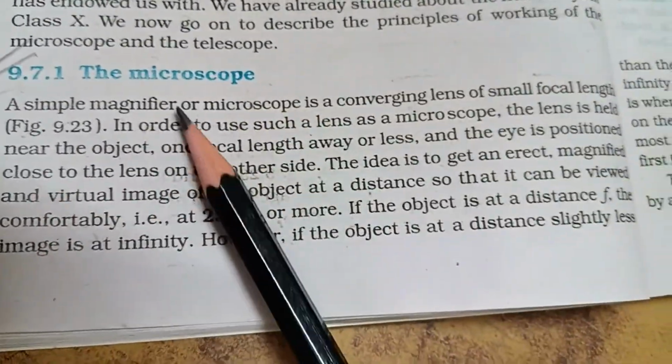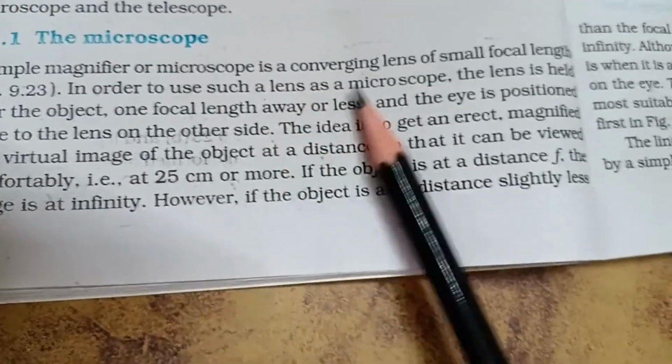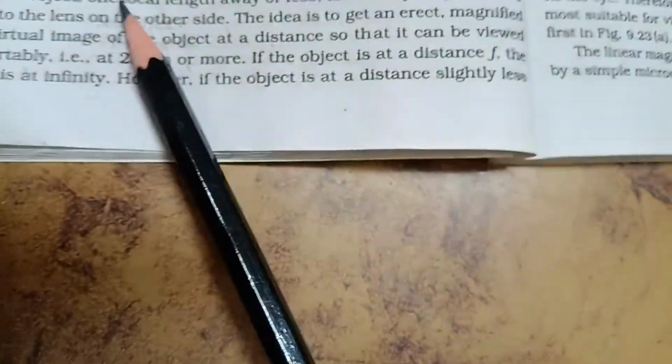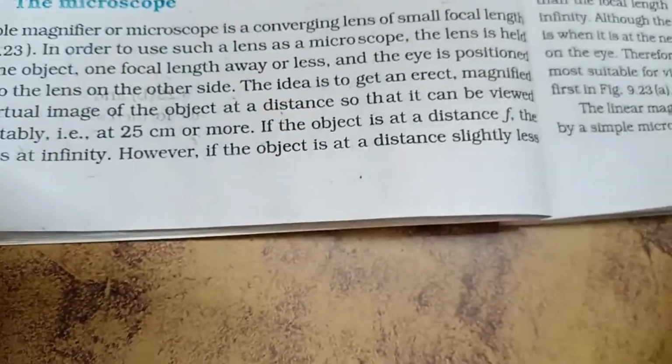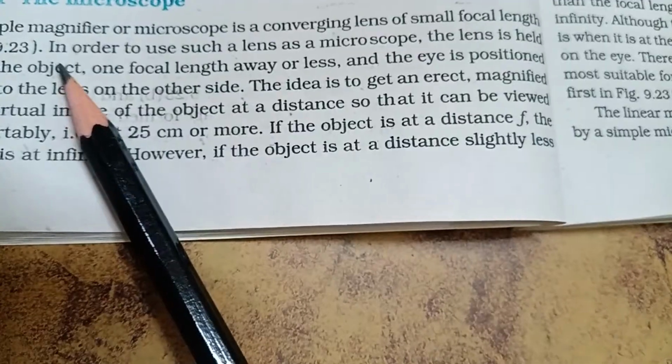A simple magnifier or microscope is a converging lens of small focal length. In order to use it, we will see in the next figures.